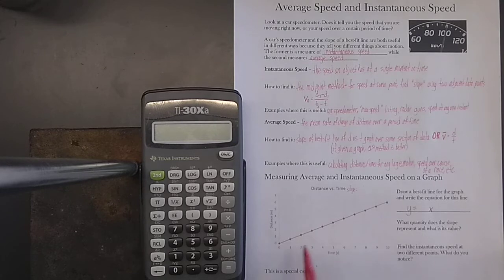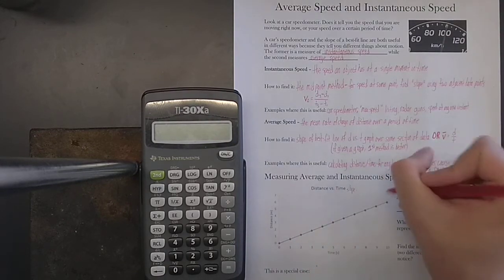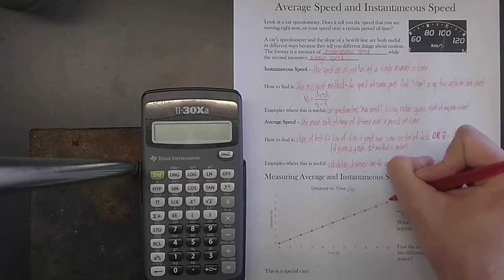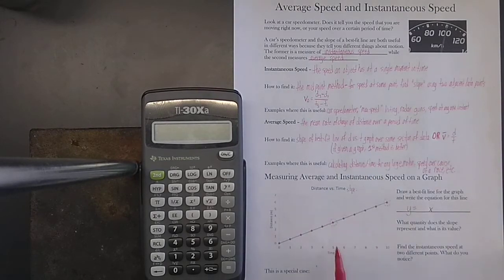I need to take two points that are on my line. I'm going to pick, since all the data points are on the line, I'm just going to use those. I'm going to pick this point right here and this point right here. And I'm picking those because those are data points that are easy to read both time and distance. This first one is at 5 seconds and 3 meters. The second one is 10 seconds and 6 meters.